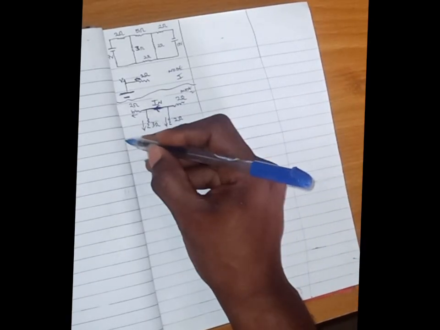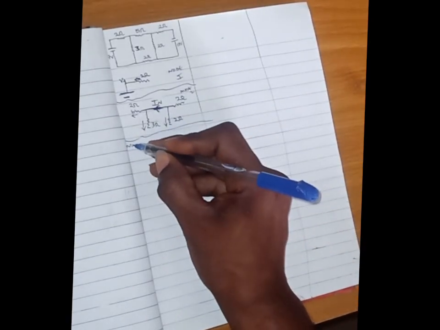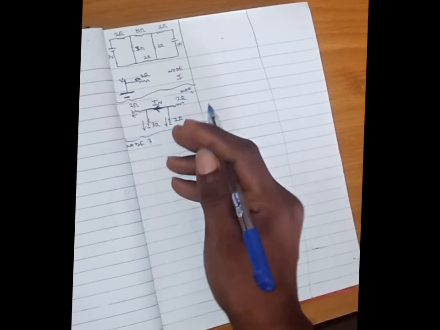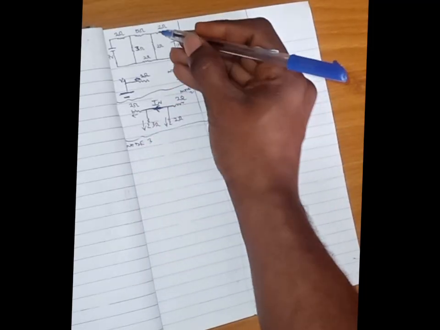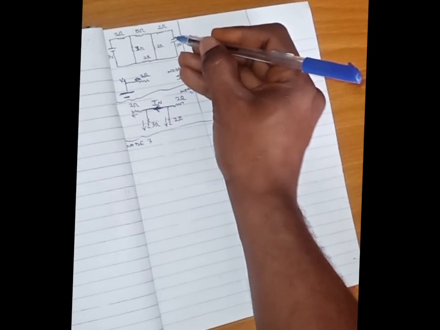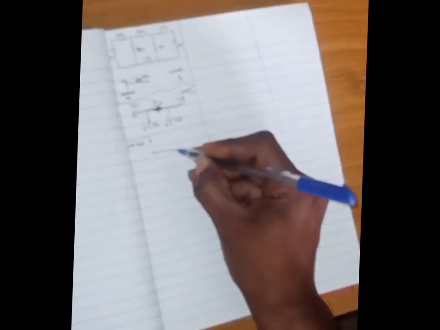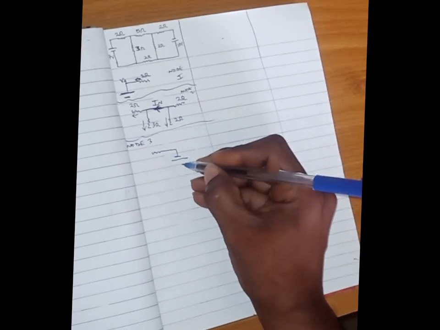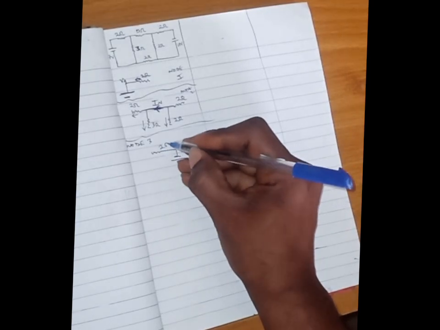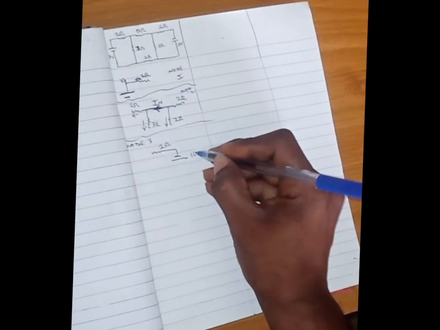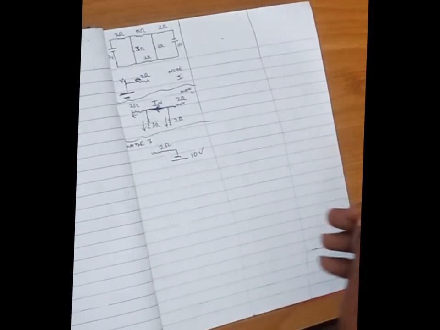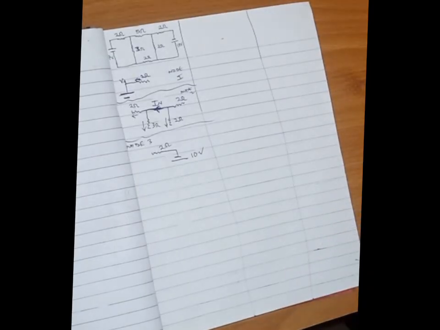So let's move to node 3. When you start from the top part, node 3 will now be everything here and this one. So that's for node 3.